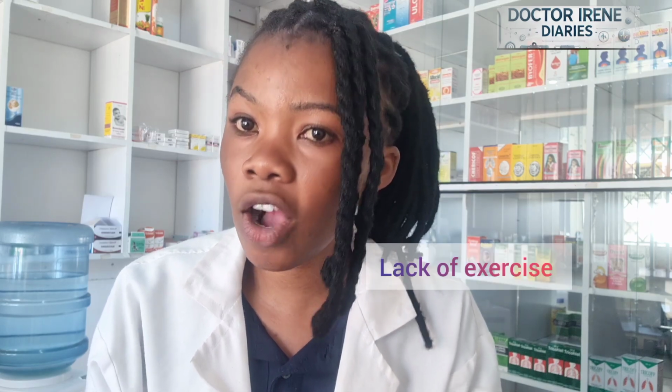Then we have number 3, stress. Stress stimulates the release of various hormones in the body. Hence, it will lead to elevated blood glucose level. And then lastly, we have lack of exercise. A patient needs exercise to utilize or to neutralize blood glucose. It will help the person's blood sugar not to rise.